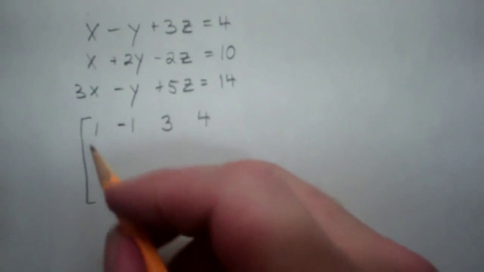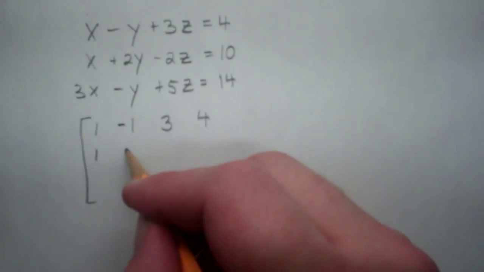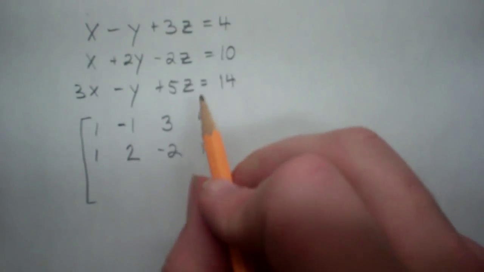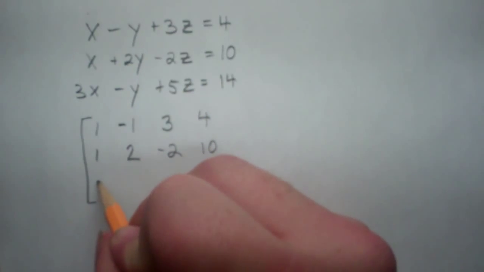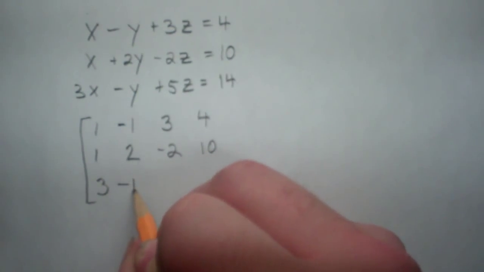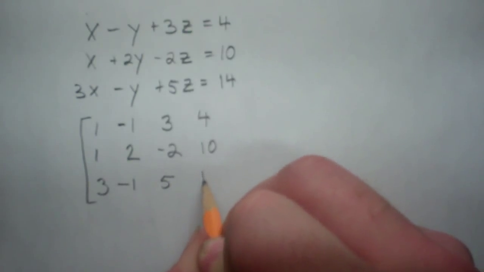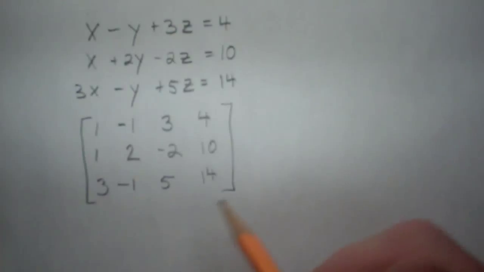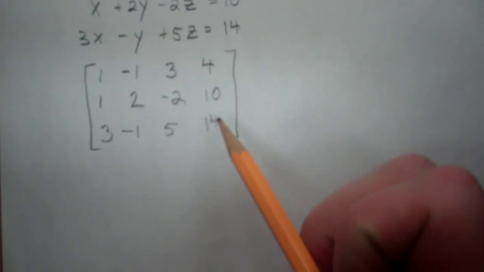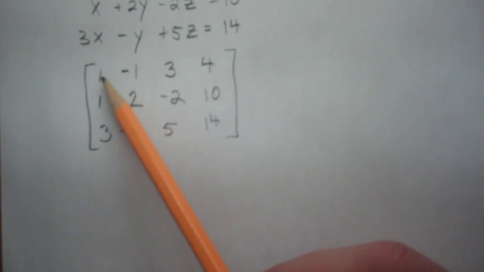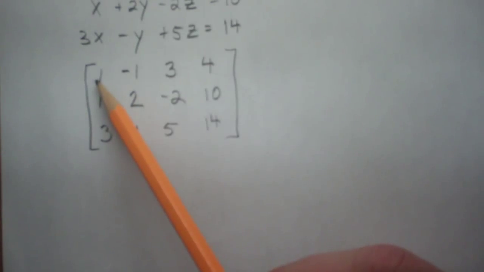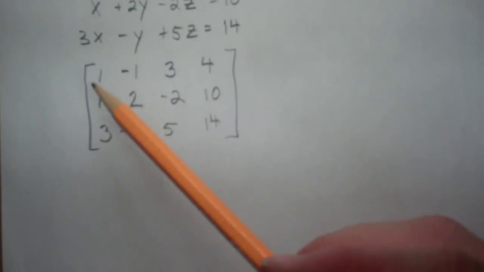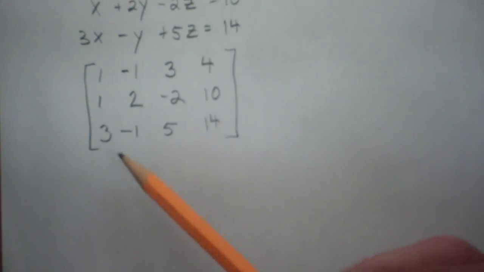The next equation we have here is, in this row we have 1, 2, -2, and 10. And for this equation we have 3, -1, 5, and 14. Just like that. Here's our augmented matrix, and the goal will be to have each row begin with its first non-zero entry being a 1, and beneath each one we would like to have zeros.